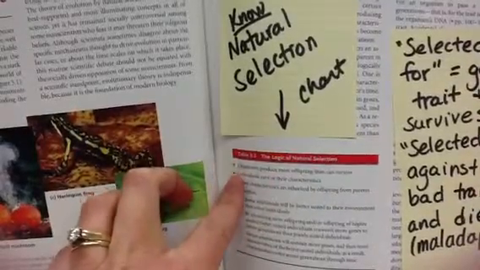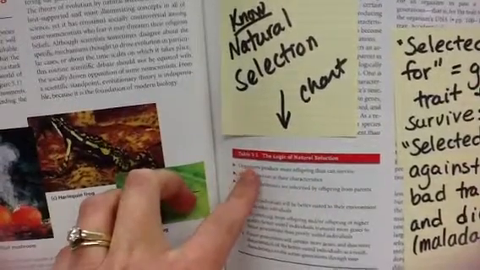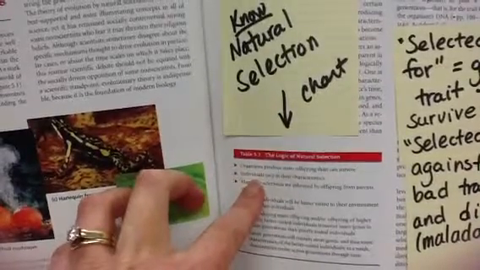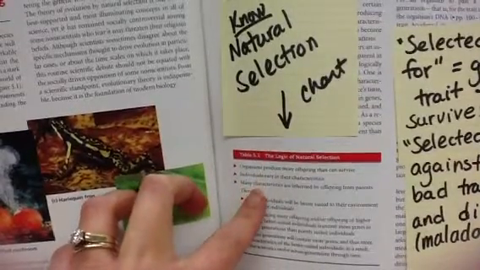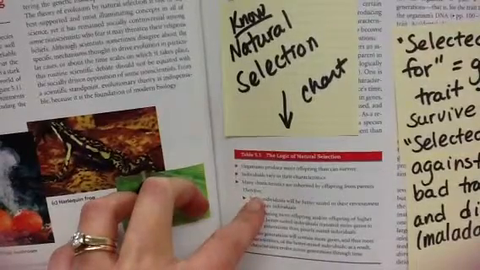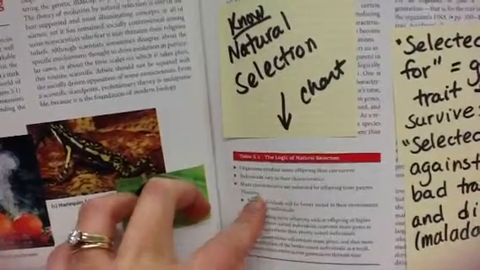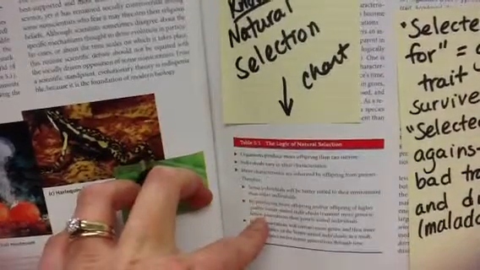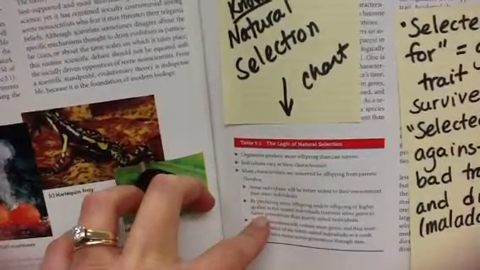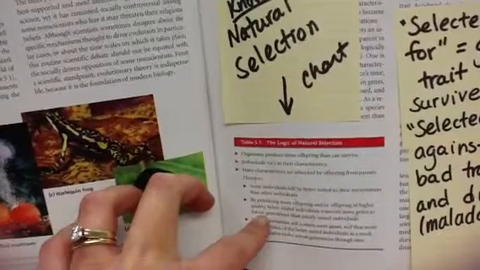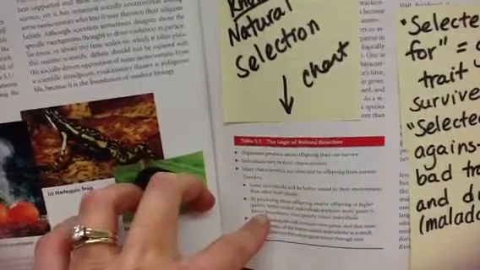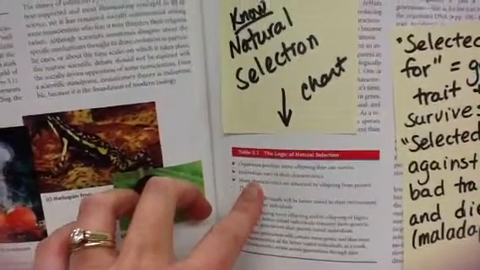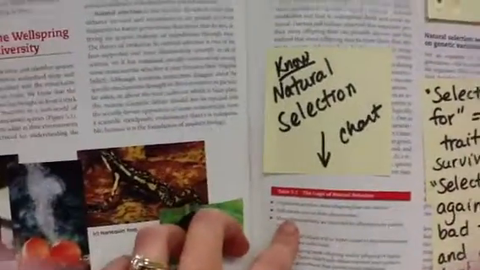And this lists it out for you, that first of all, organisms produce more offspring than can survive, that organisms vary in their characteristics, that some are inherited, and so therefore some are better suited to their environment, and the ones that are better suited, we say they're fitter, the ones that will survive and reproduce and pass on their better genes. That's the basic process of natural selection.